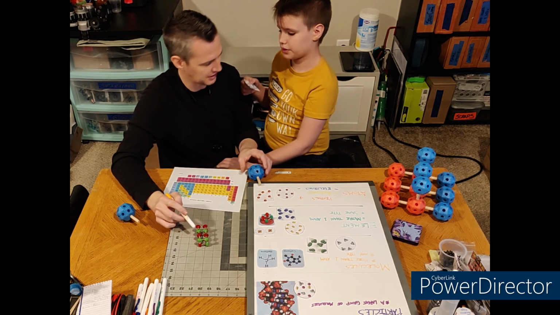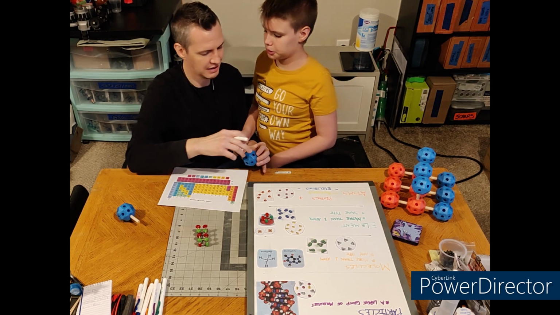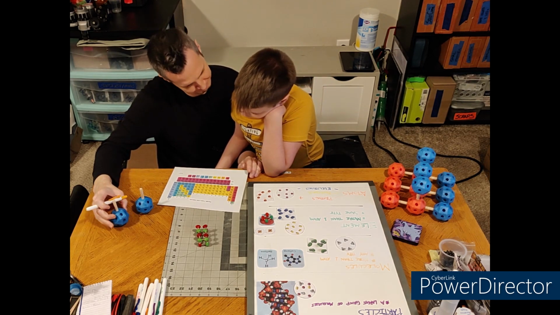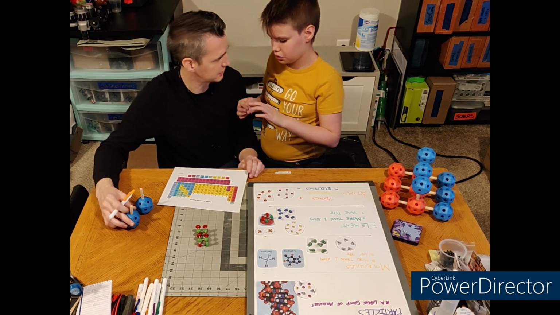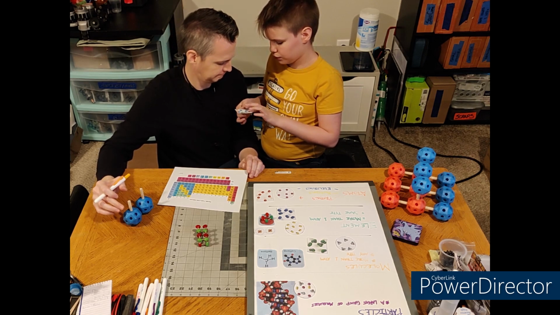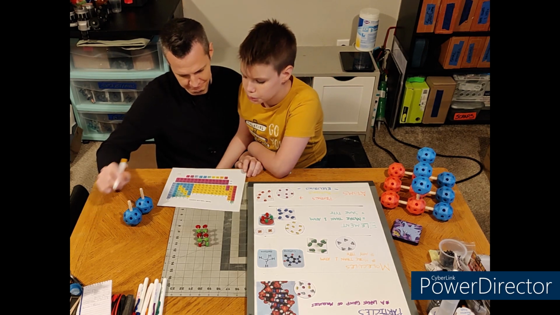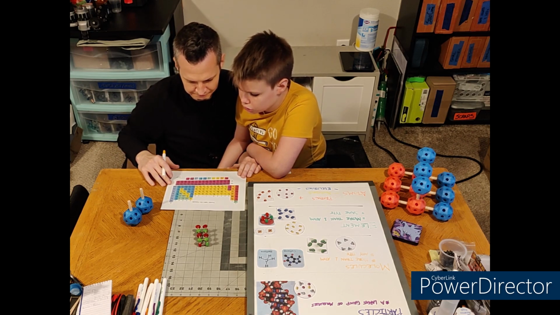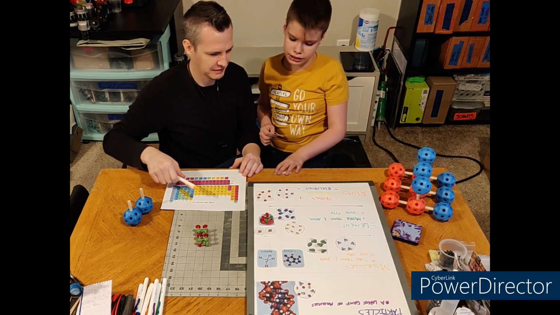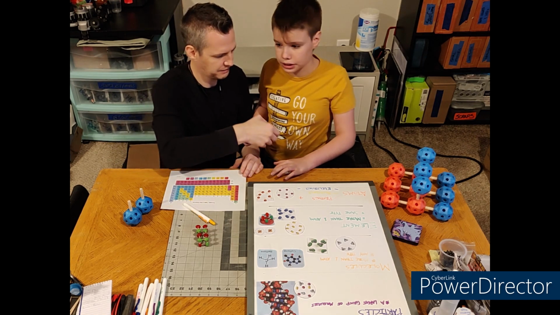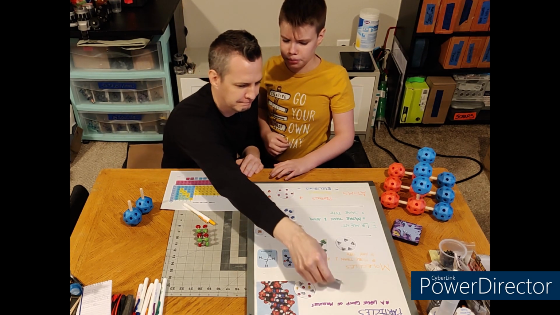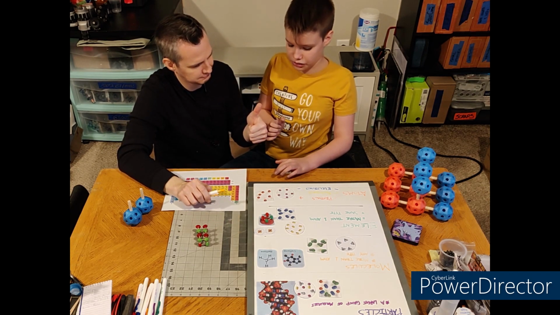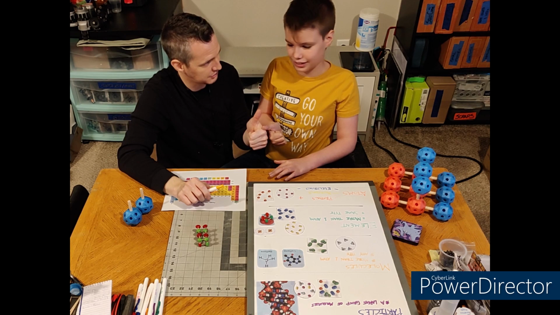Lithium. Yeah, lithium helps to make batteries, lithium-ion batteries. And we'll learn later what an ion is too. 1, 2, 3, 4, 5, 6. Is that pretty cool? This would be carbon. Good job. 6 is carbon. Okay, you kind of getting the idea? Kind of cool.